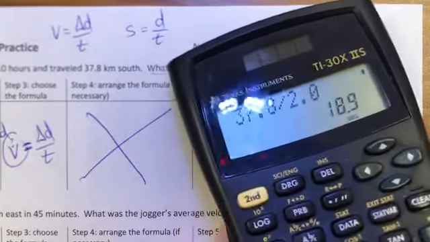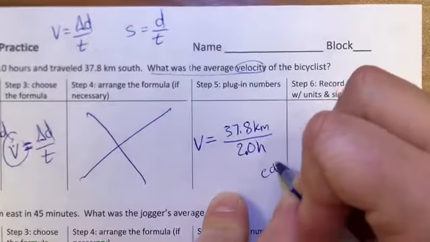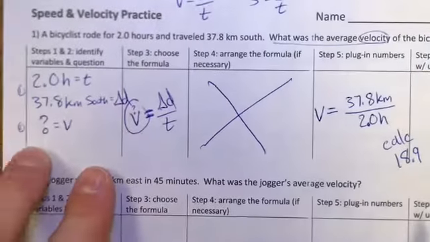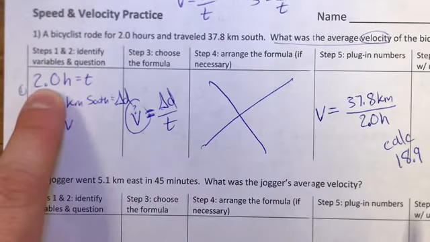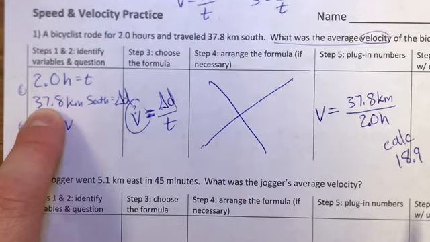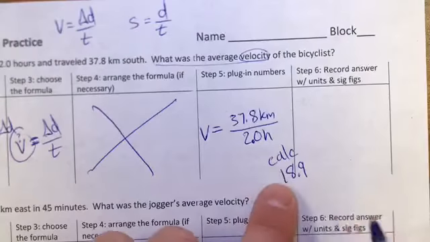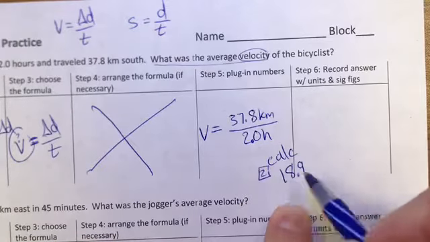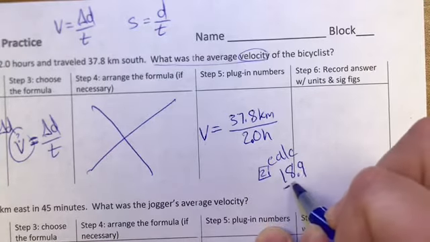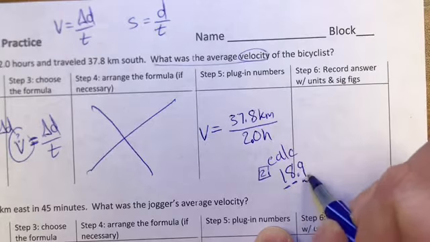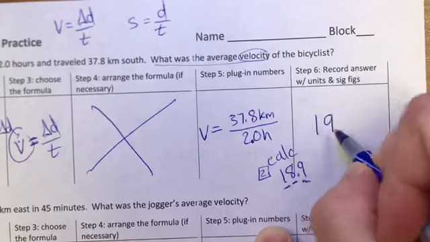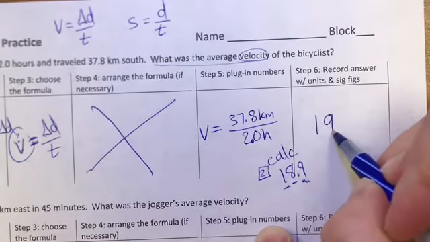Calculator says 18.9. Now, significant figures. Original numbers, this one has 2 sig figs, this one has 3 sig figs. The smaller is 2, so our answer should only have 2 sig figs. So we got to round this number to 2 sig figs. We have the 1 and the 8. The 9, is it going to round the 8 up or leave it alone? Rounds it up. So our answer is going to be 19, 2 sig figs.